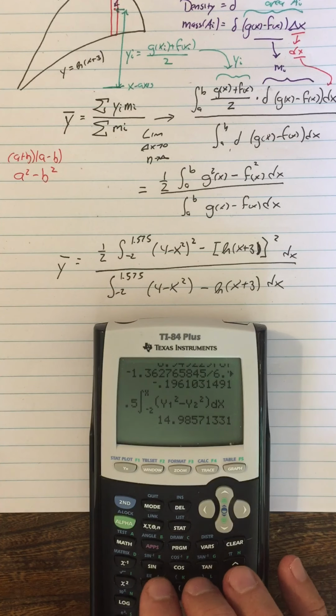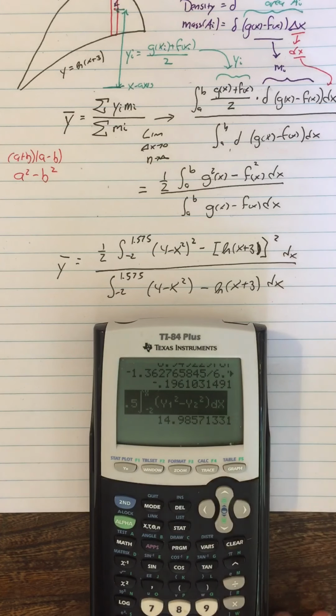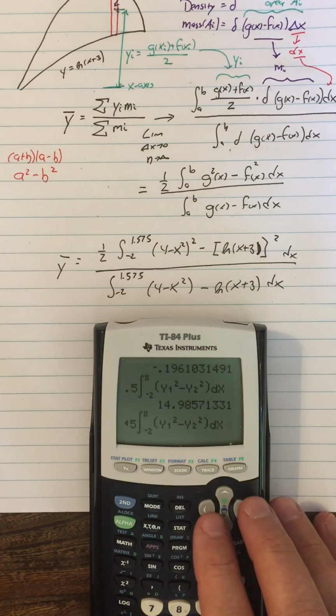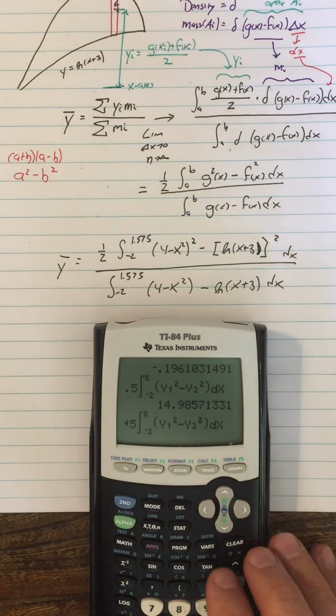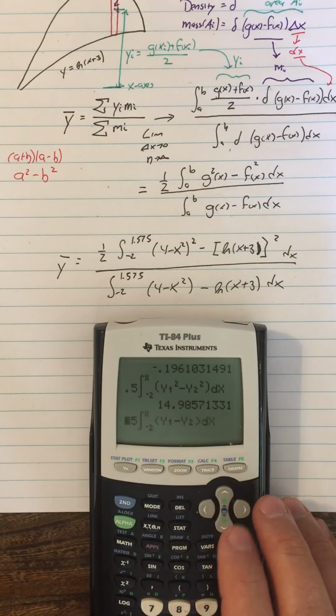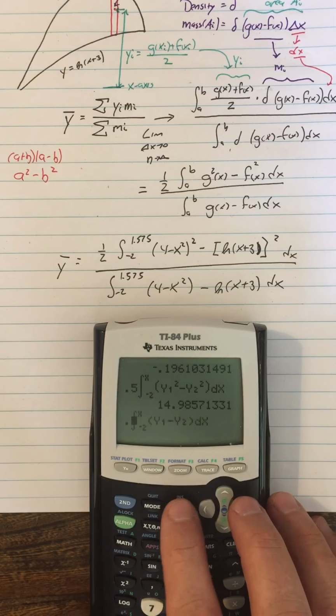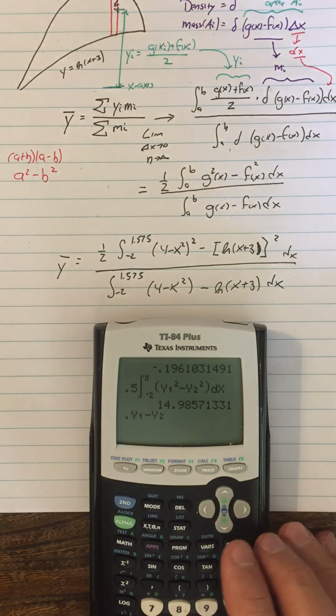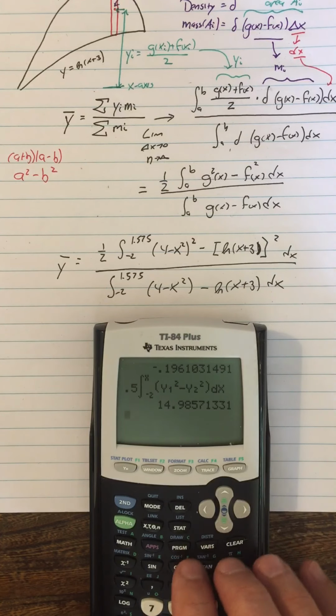Okay, so then I'm going to just copy this integral. I need to take out the squareds. So we're going to delete that squared. I'm going to take out this squared, delete, because I'm doing the denominator now. Take out the 0.5, so delete, delete. Oh, I deleted the integral. That's unfortunate. Okay, so let's just put the whole thing in.